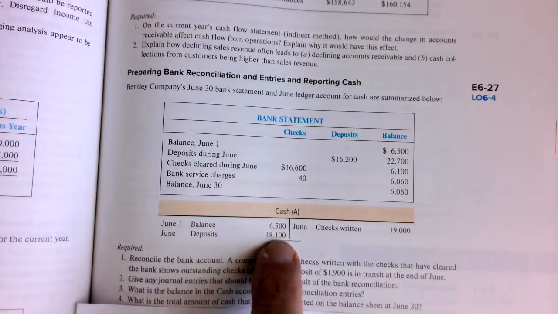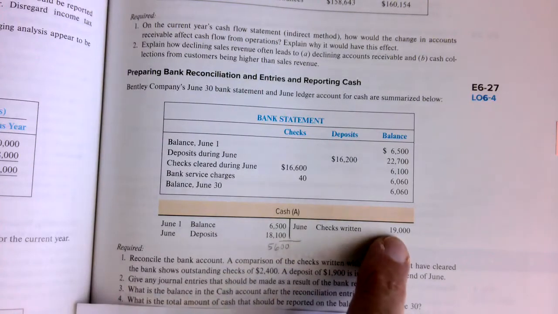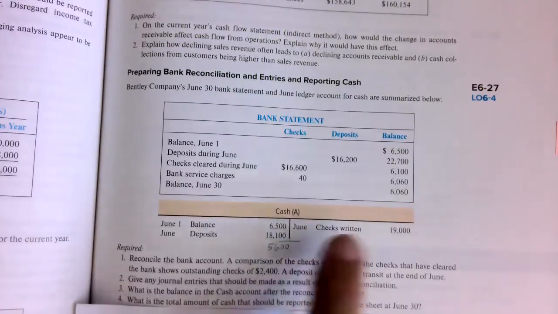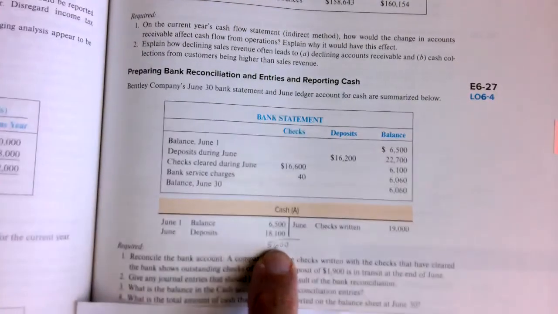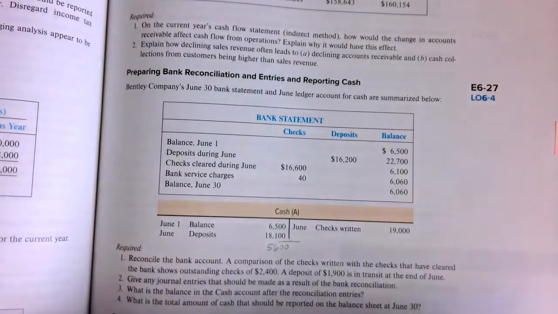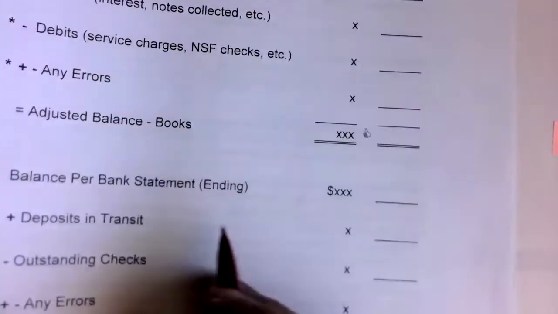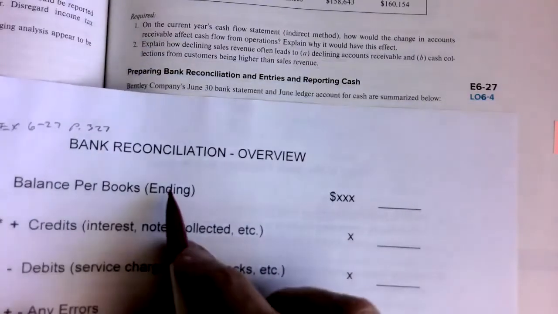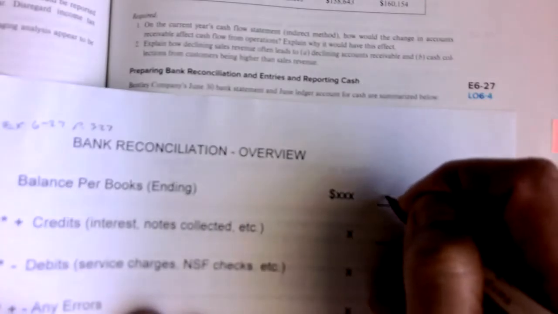We made deposits of 18,100, and we wrote checks for 19,000. So this plus this minus this gives us an ending balance of 5,600 in our cash account. So that's the number we want on our balance per books, ending balance per books, 5,600.